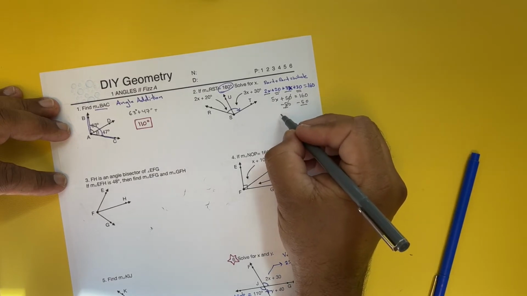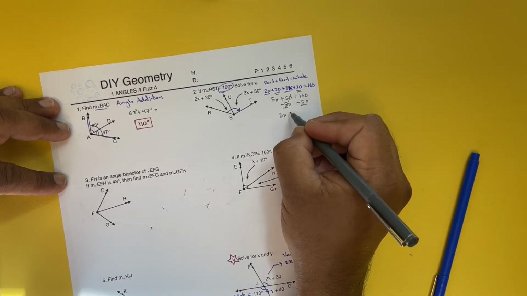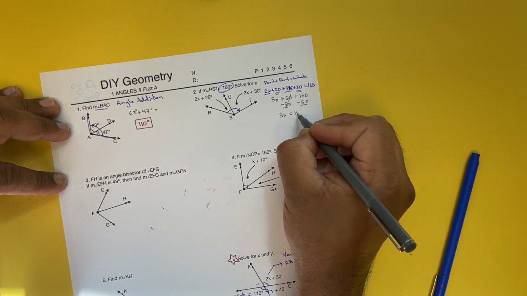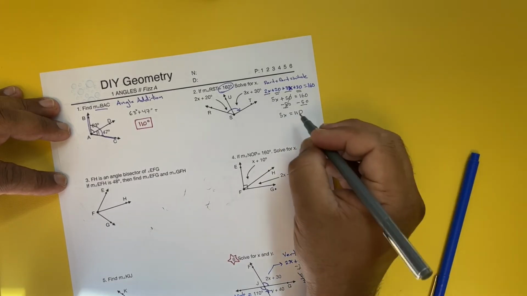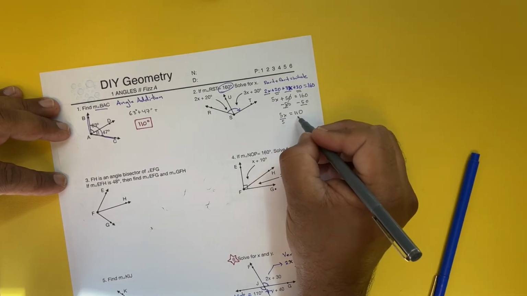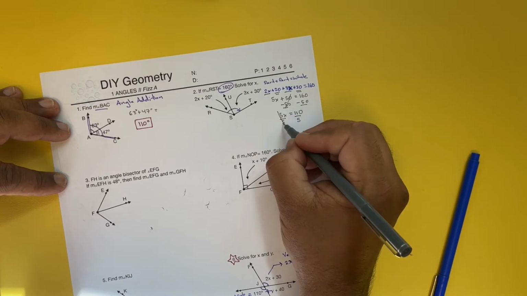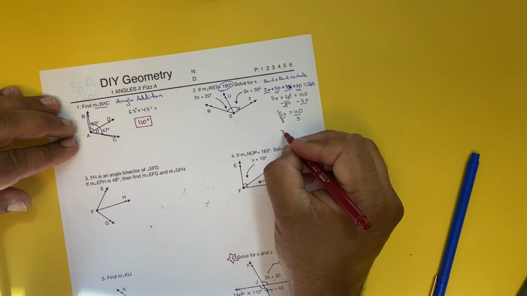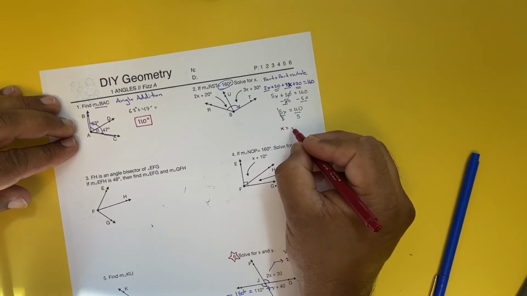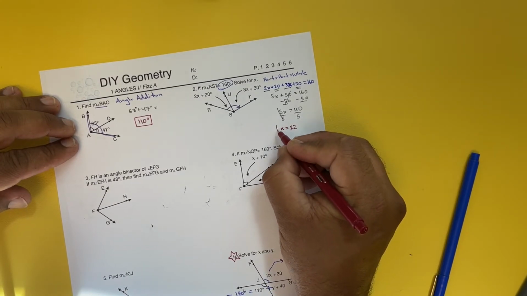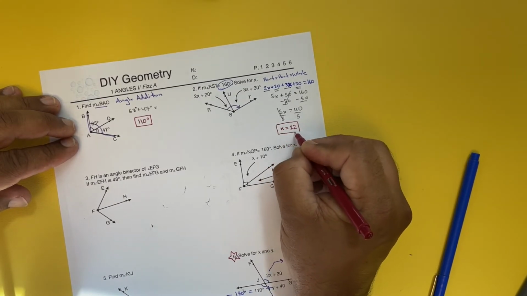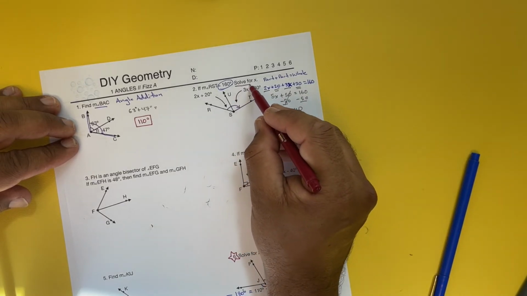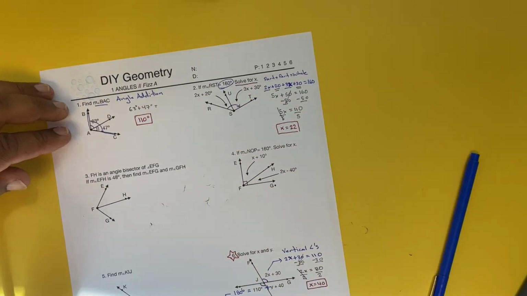I got 5x equals 110. Divide by 5. And I get x equals 22. I'm done because the question says to solve for x. So I am done.